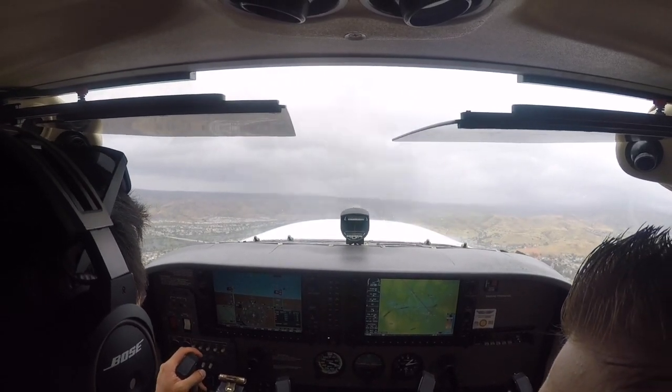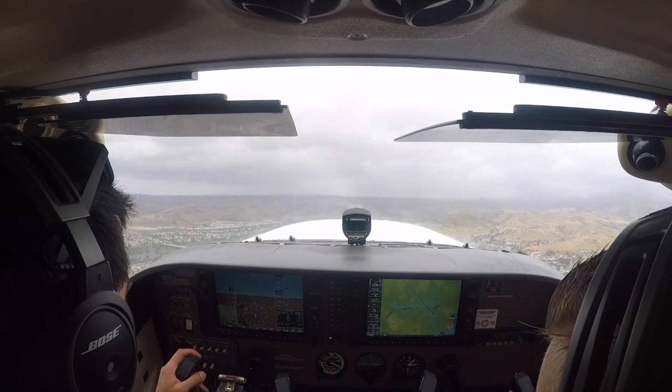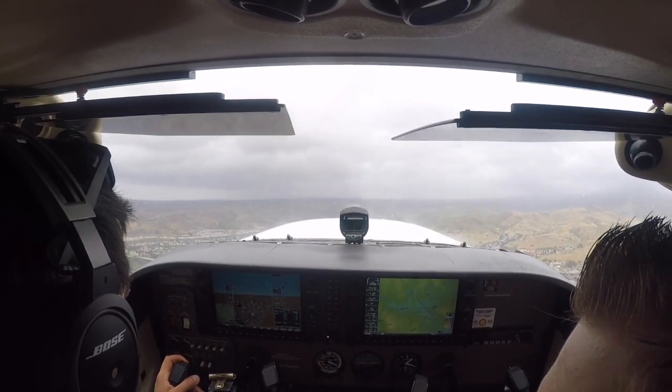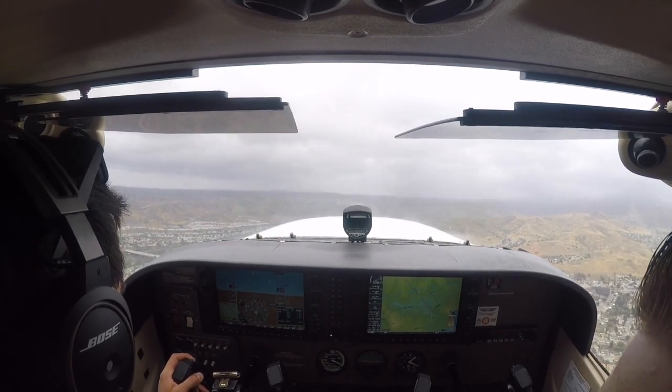1 Sierra Mike, descend to maintain 9,000. Descend to 9,000, 2 Charlie. 1 Charlie X-ray, climb to maintain 5,000. 5,000, 1 Charlie X-ray.